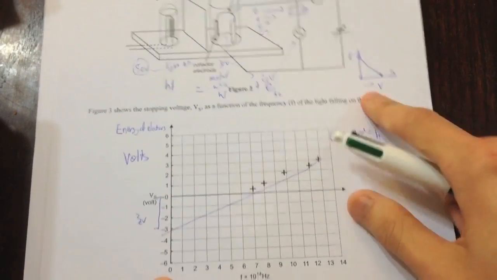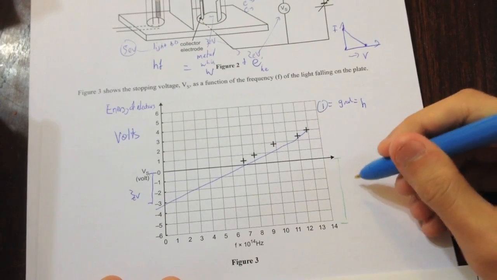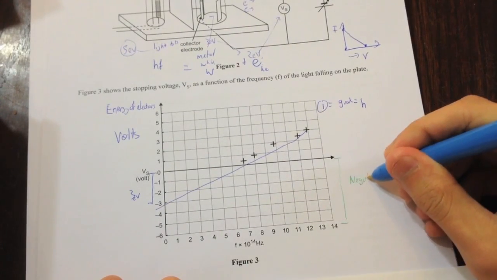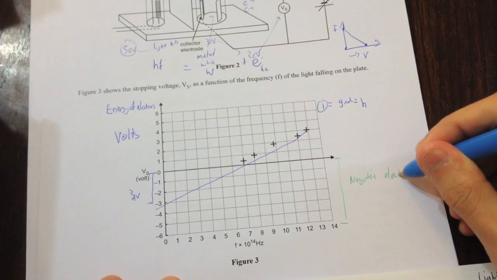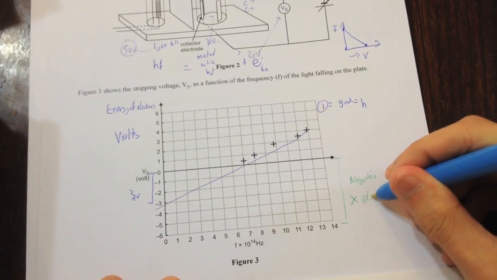Last thing I want to point out on this graph is that in this section, it's the negative electron energy. Does that make sense? You can't have a negative kinetic energy. It means the electron didn't even come out. No electron.